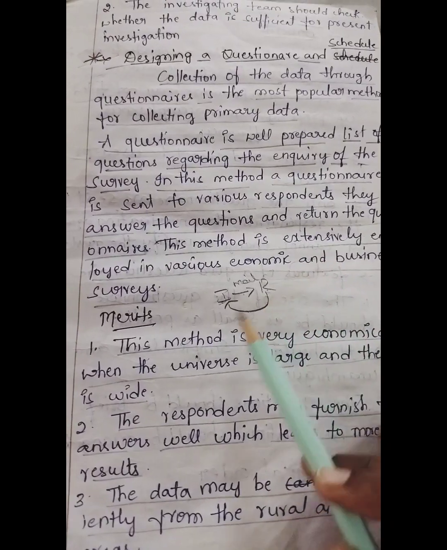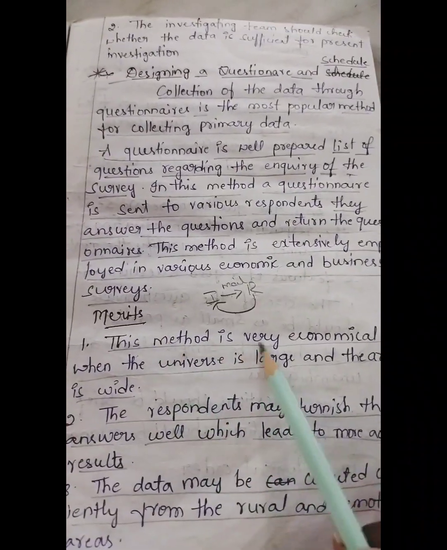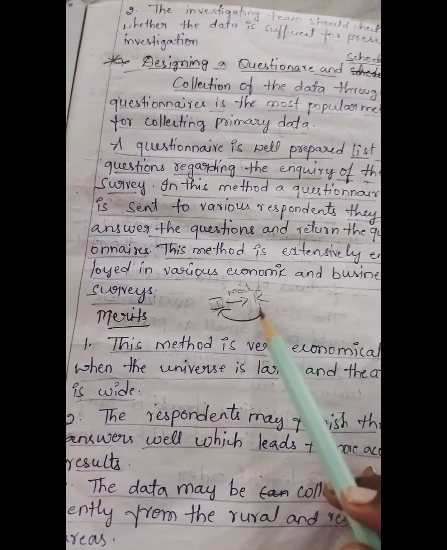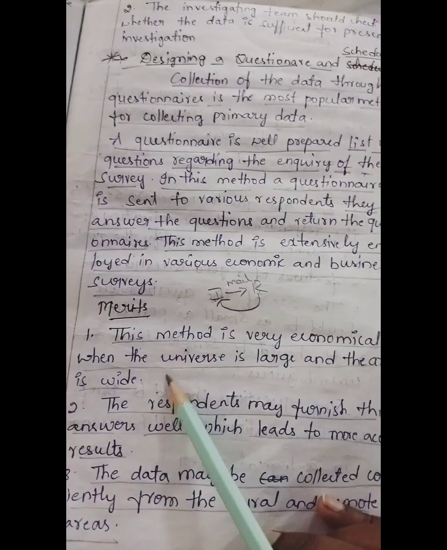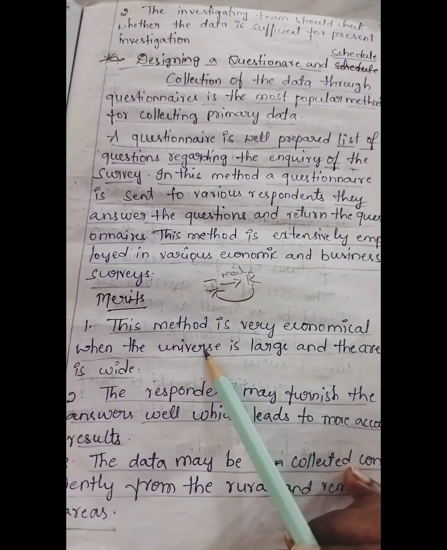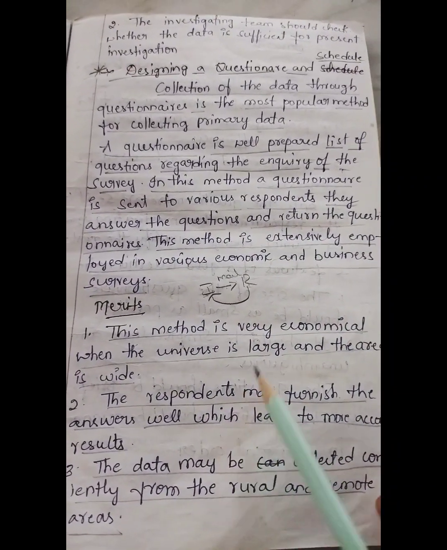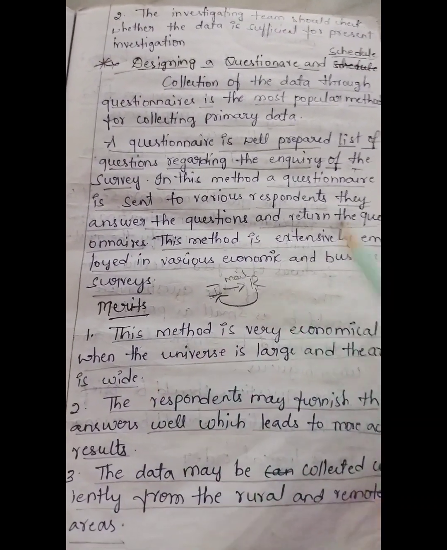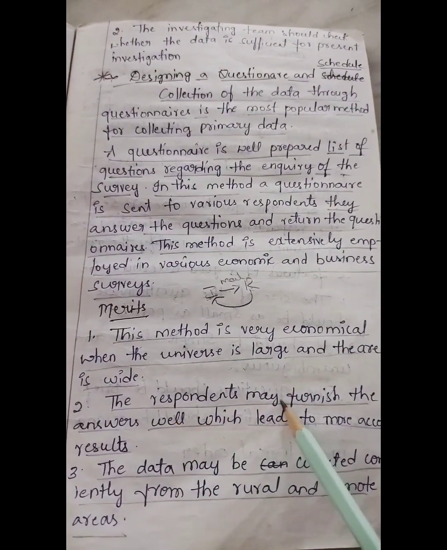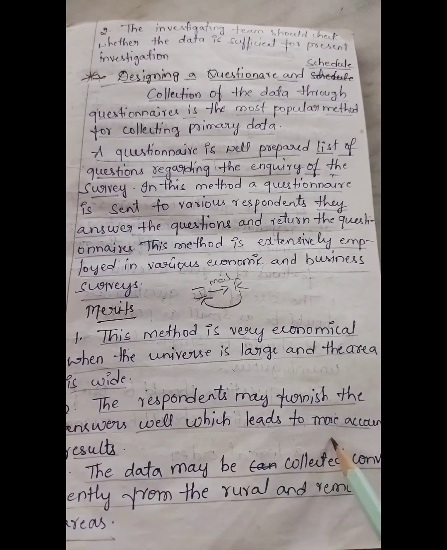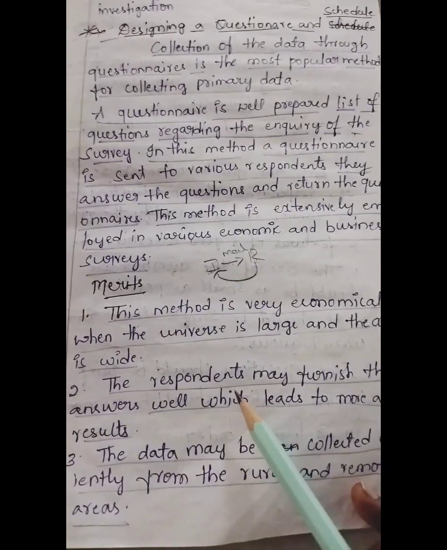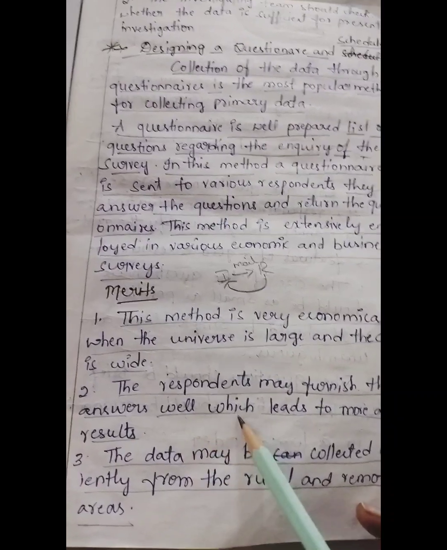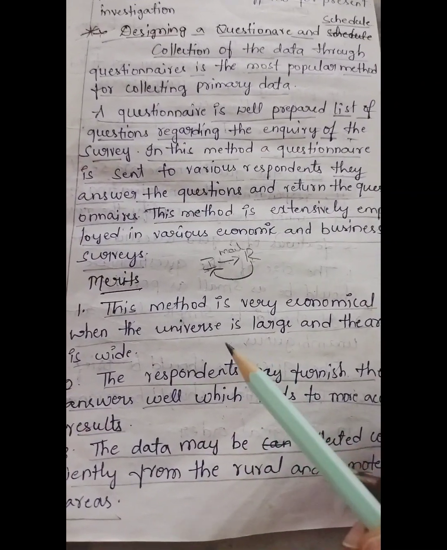What are the merits and demerits, we'll see now. First one, this method is very economical when the universe is large and the area is wide. We have already seen that if the investigation area is large, then you can use the mailed questionnaire method. So you can write that if the area of investigation is large, then this method can be adopted. Second one, the respondent may furnish the answers well, which leads to more accurate results. The respondents can type the answers easily and send them to the investigator, which is very accurate because the respondent himself is answering the questions.